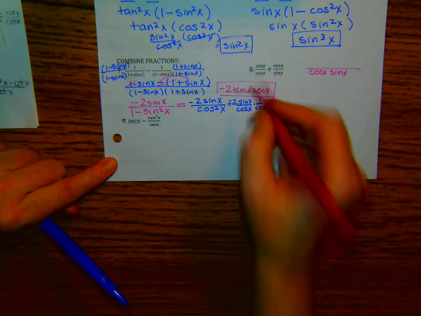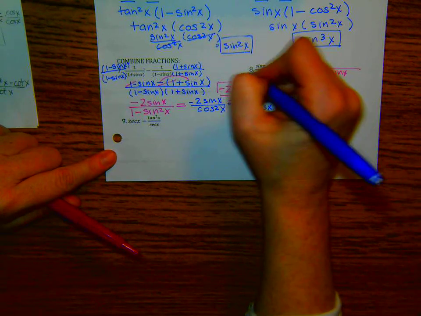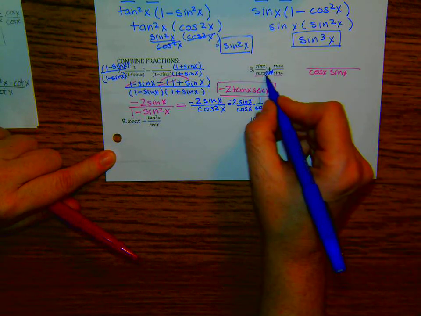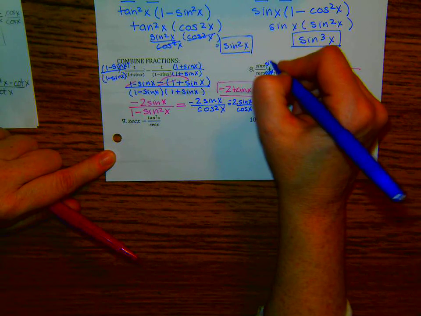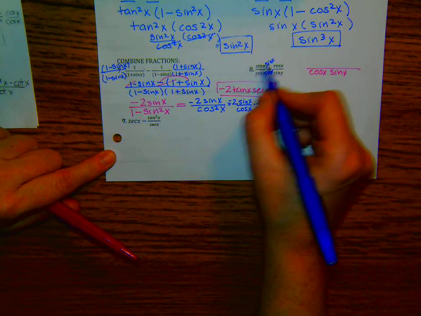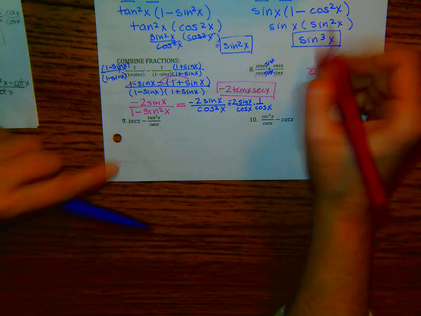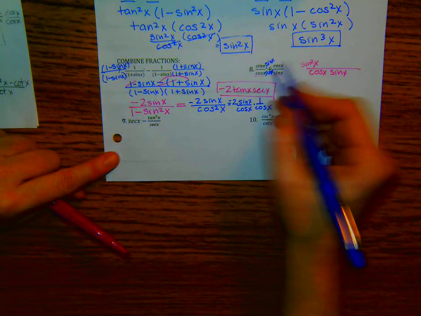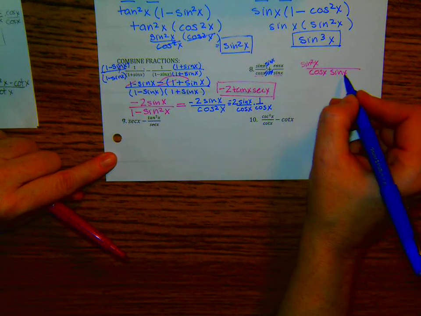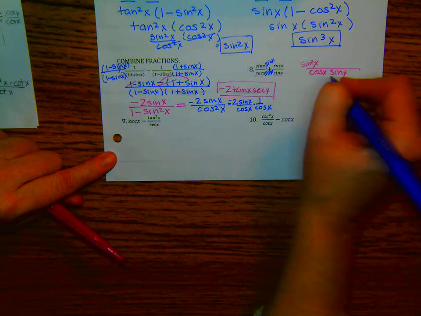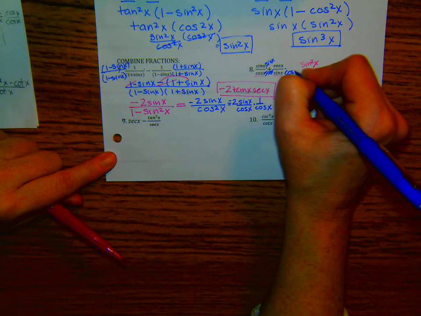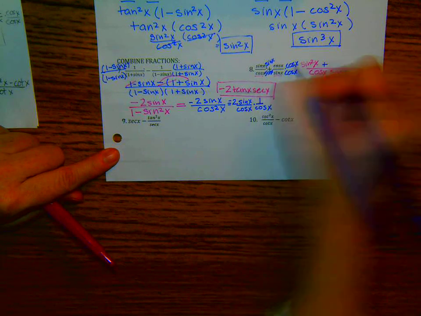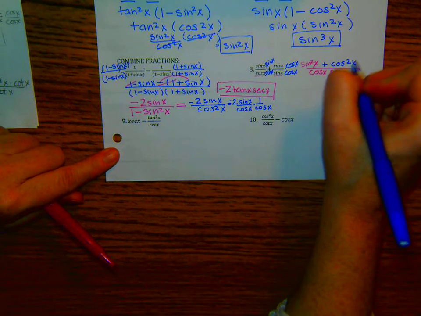That's what I'm looking for. So what do I do? I multiply this first term by sine. I need a sine x in the denominator over here, so I've got to multiply the numerator by sine x. So what is sine x times sine x? Sine squared x. Okay, well, in the second term, in order to get a sine x and a cosine x in the denominator, I have to multiply by cosine x. So this is going to be plus cosine x times cosine x, cosine squared x.